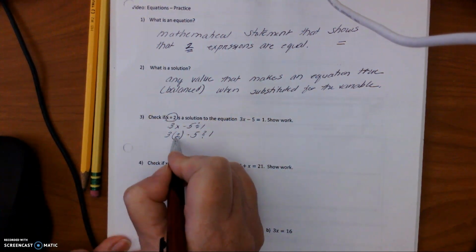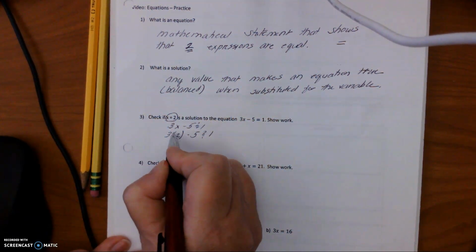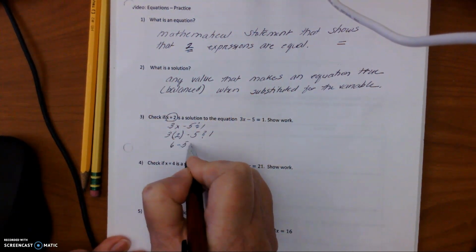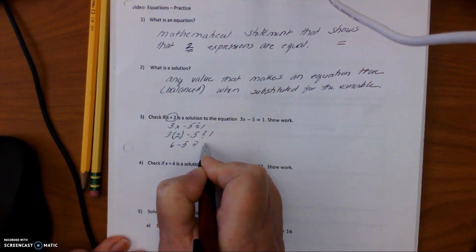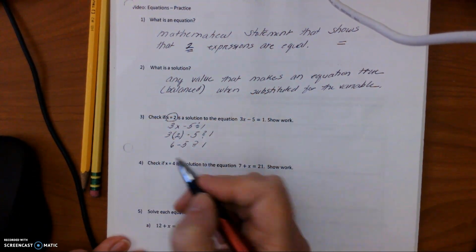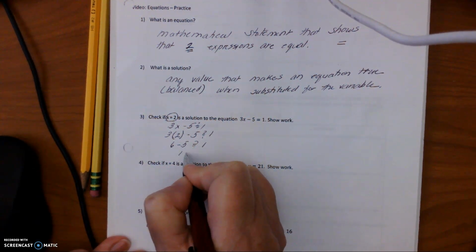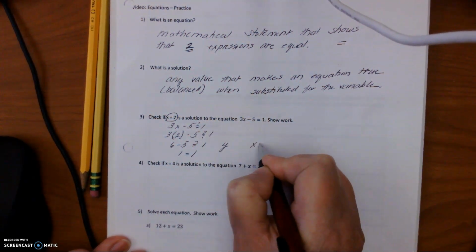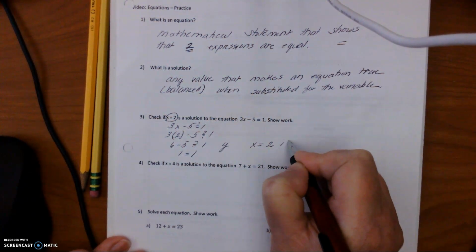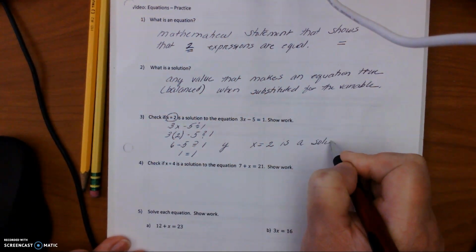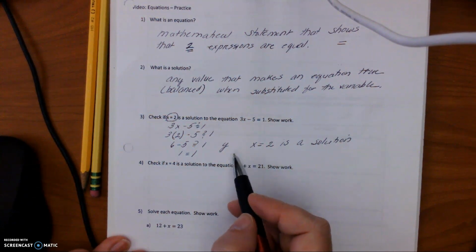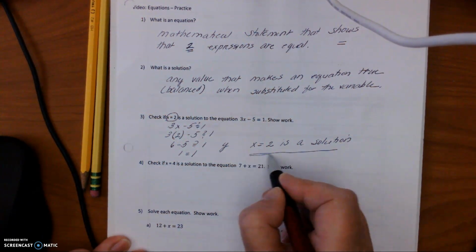So here we have 3 times 2 because remember, this is multiplication. So 6 minus 5, does it equal 1? 6 minus 5 is 1, equals 1. So yes, x equals 2 is a solution. So when you give an answer on a test, this is a complete answer.